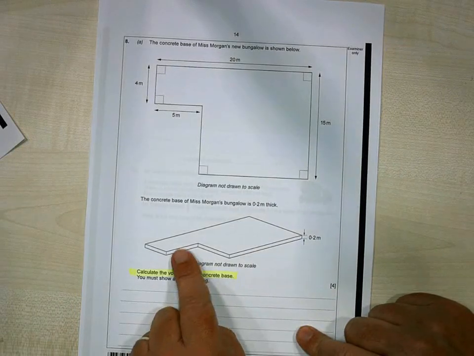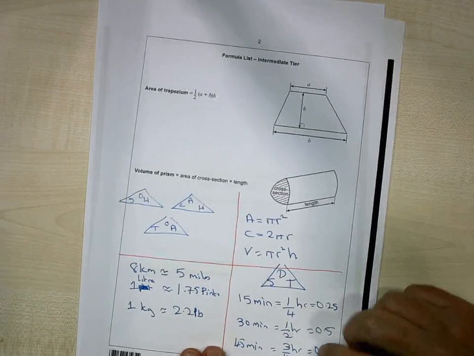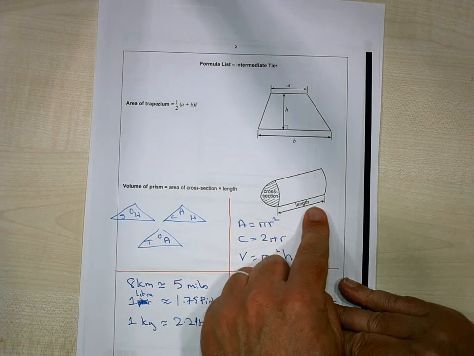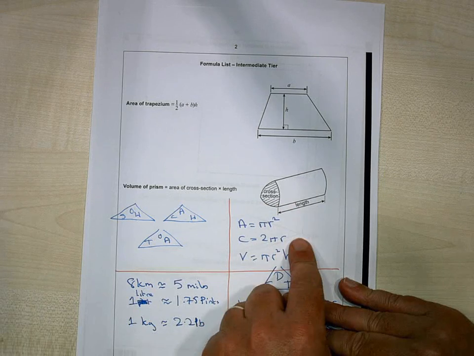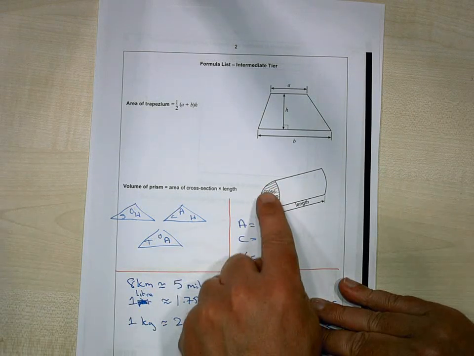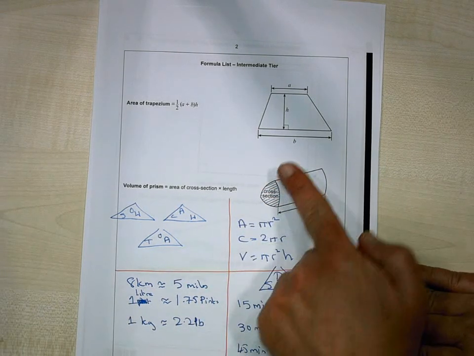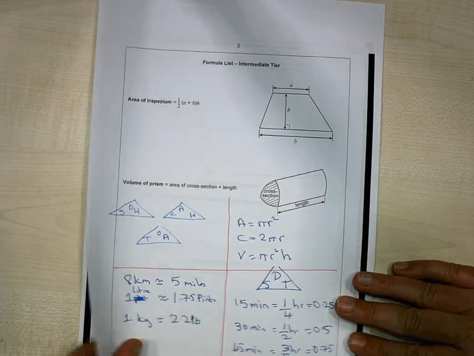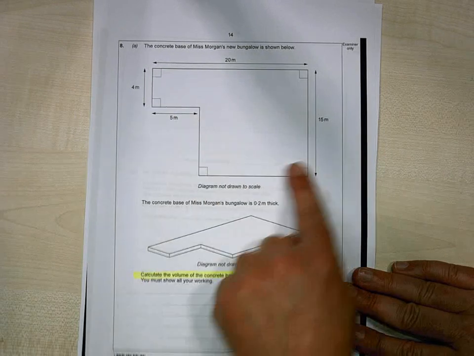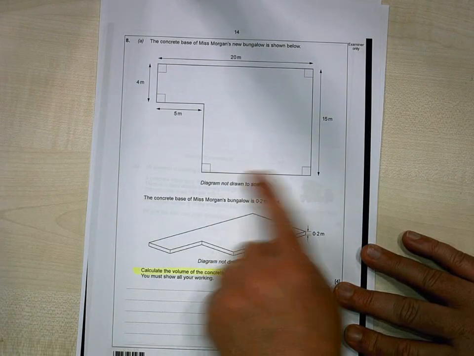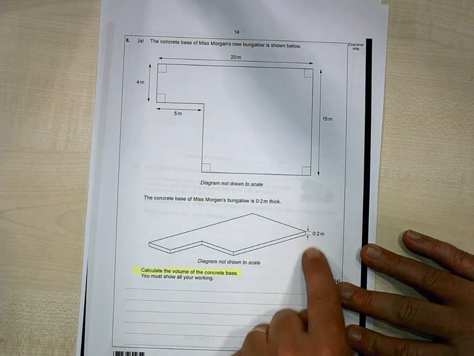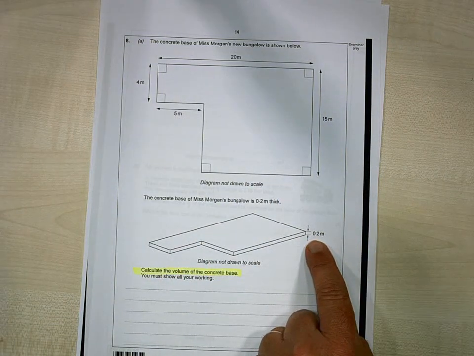Now, in order to work out the volume, if we go back to our formula page, you may not think it, but that is the formula that helps you work out the volume. It's the area of the cross section, which is, if you slice it, will always give you the same shape, times the length. Well, the cross section of this is that. So that's my area. Now I need to work out the area of that and then multiply it by how deep the concrete is going to be.